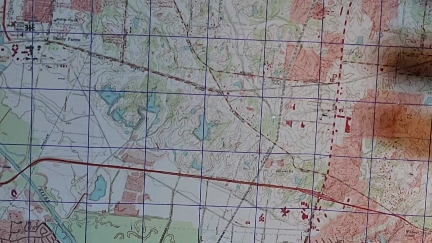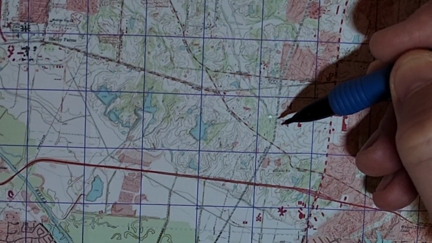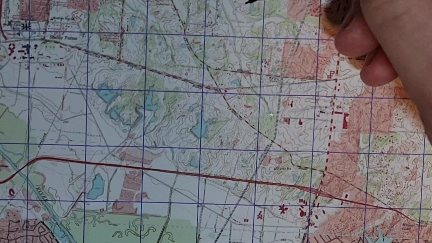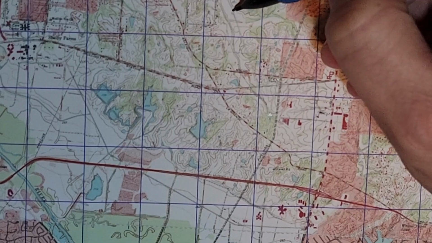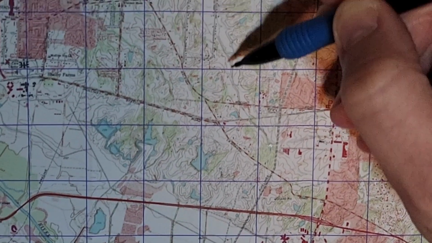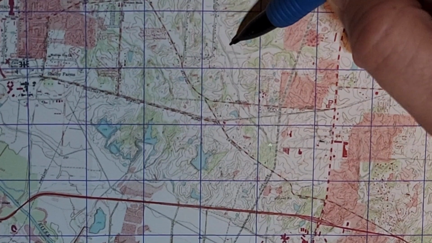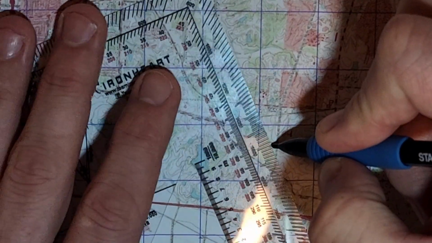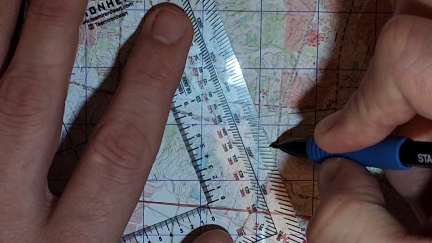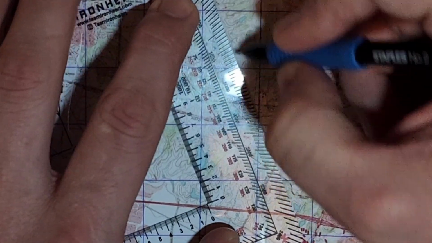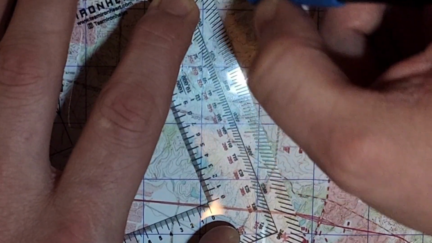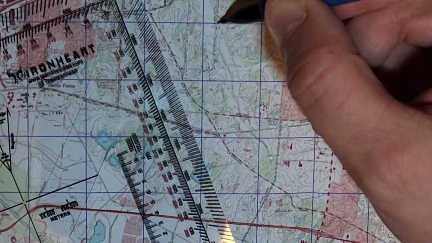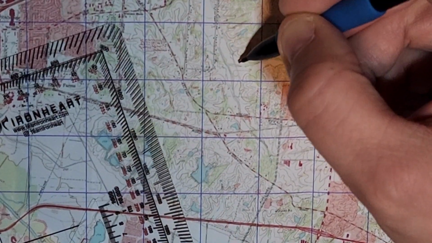But let's say from our new spot, so 4-4-2-1, 9-2-6-2, let's say we need to get up here, right? So we've got our new spot that we need to get to. What we're going to do is take our protractor again and just draw a line. And we want this line to overextend a little bit. So we're going to go past our point. You see this line continues up here.